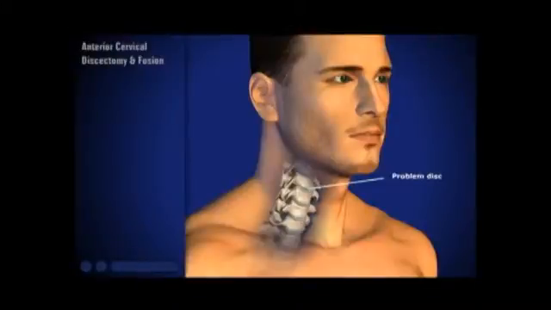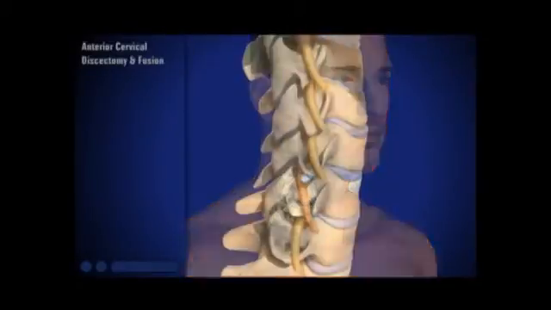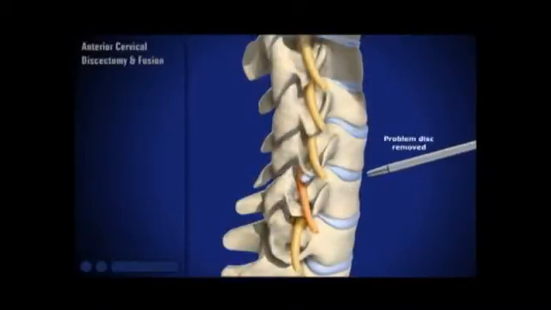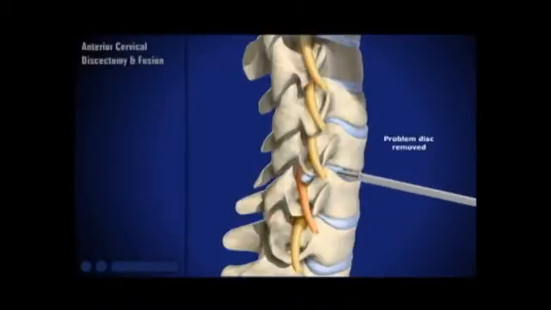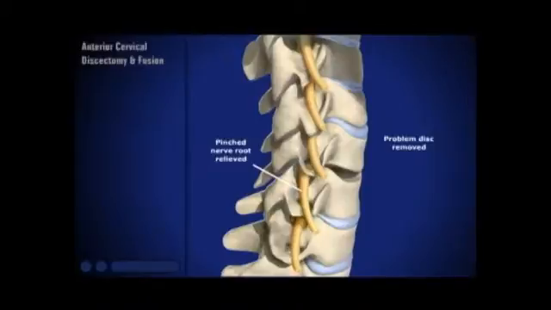What you're about to see now is a video animation of how an anterior cervical discectomy and fusion is performed. It's often performed with a small transverse incision over the lateral portion of the neck. This allows access to the intervertebral disc, as you can see, being removed here. During this procedure, the entire disc is removed to allow access to the nerve root, as you can see it becoming decompressed by removal of the disc fragment herniated against the nerve root.